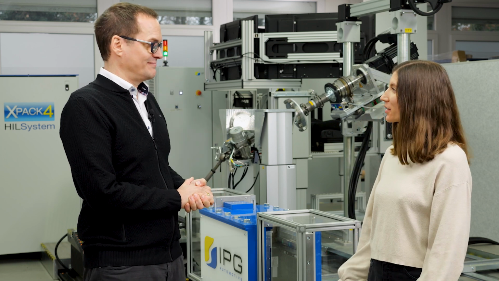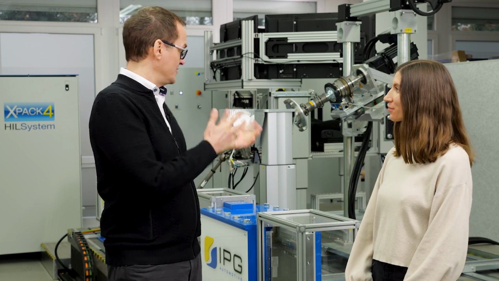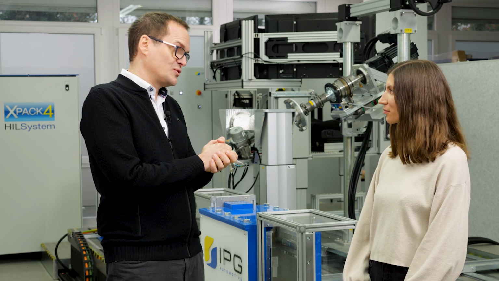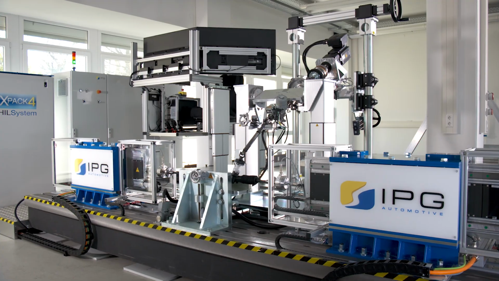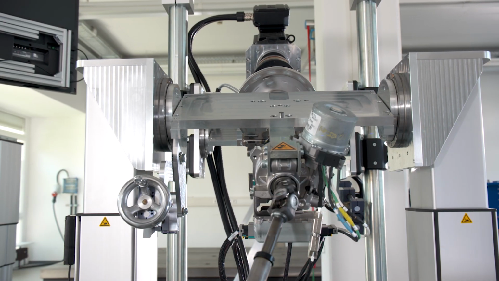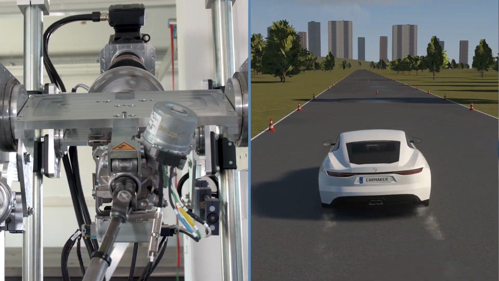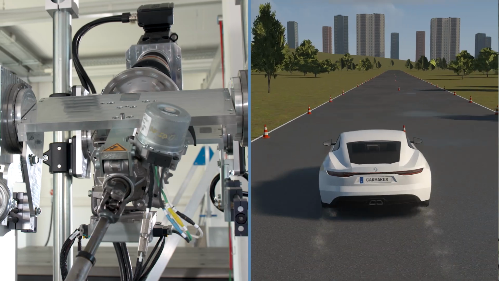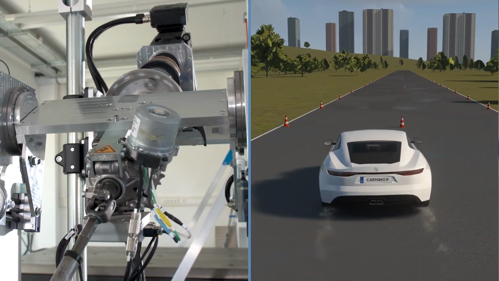So today we are standing in front of one of our test systems, the steering in the loop. Charles, can you explain to us why this test system is relevant today? Yes, so this steering in the loop test system can be used to validate and calibrate the steering system. And in the area of software-defined vehicles, the steering is still a core component of the real car, giving the driver the steering feeling, the safety feeling, but also the feeling of the drivability of the vehicle. And therefore, it has to be calibrated and validated in the right way.